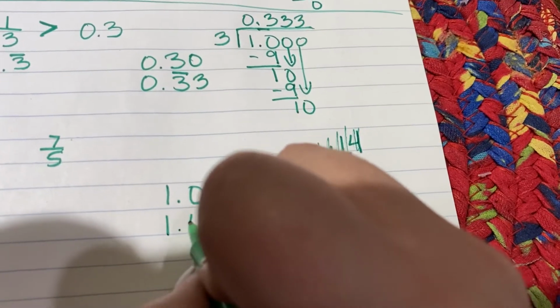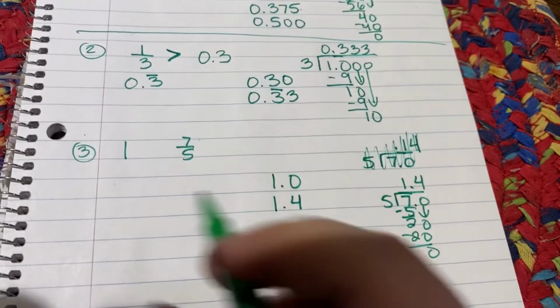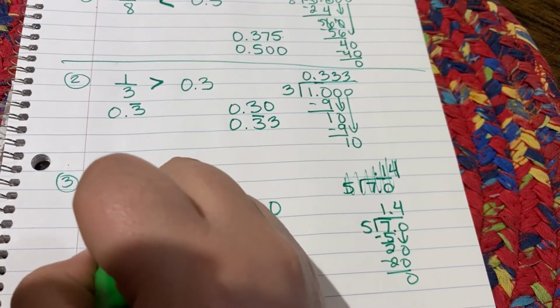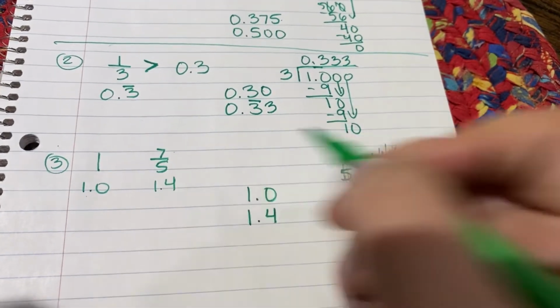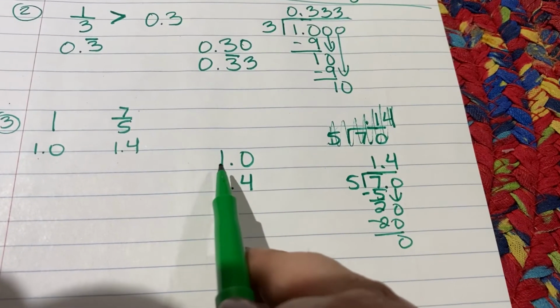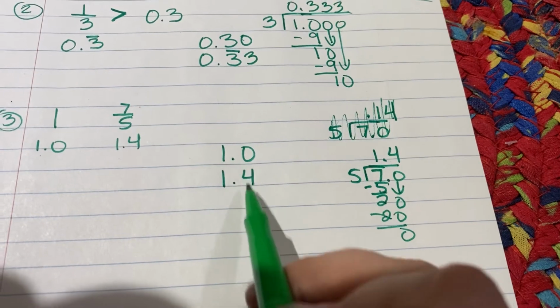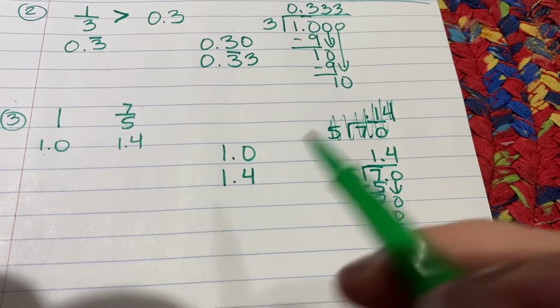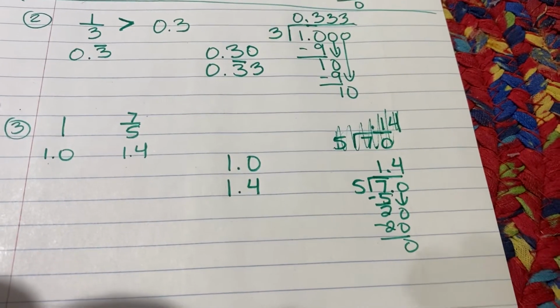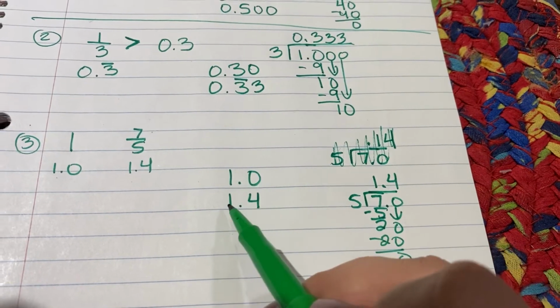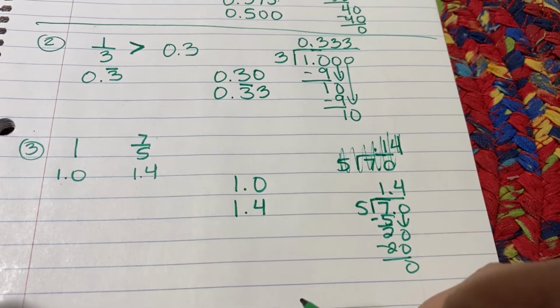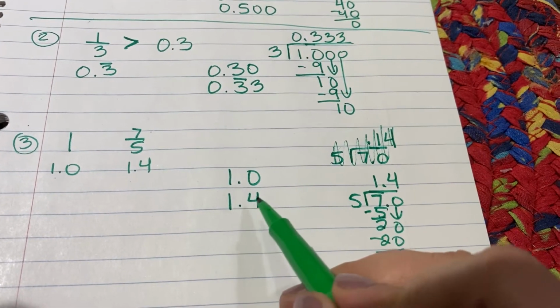So line up your decimals. So we had 1.0 was here, 1.4 was here. Now this one, because both of them have the same place value, both of them stop at the tenths place, I don't have to add anything. I can just compare. You have 1.0 and 1.4. So the greater value is 1.4.